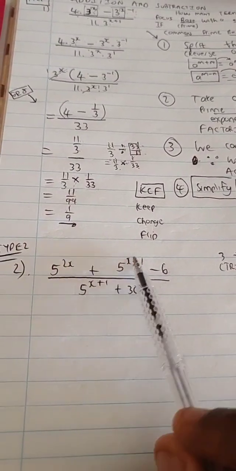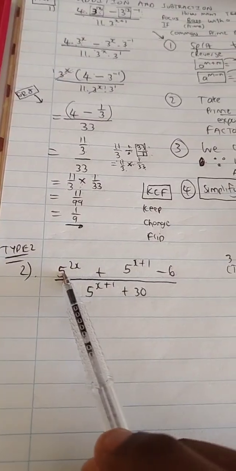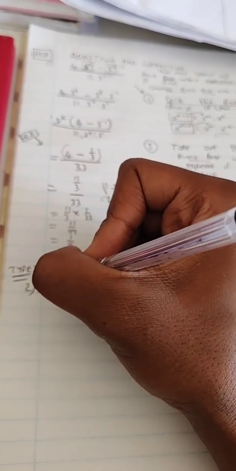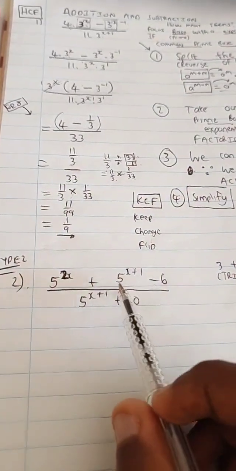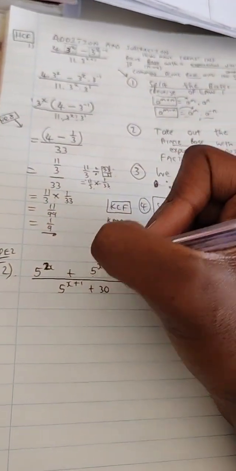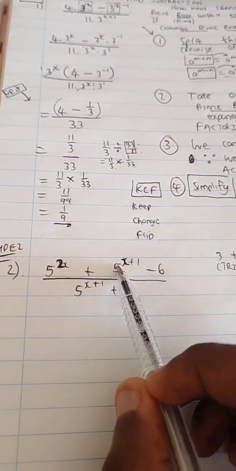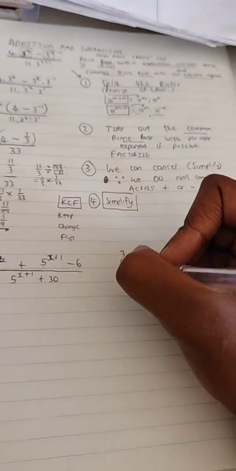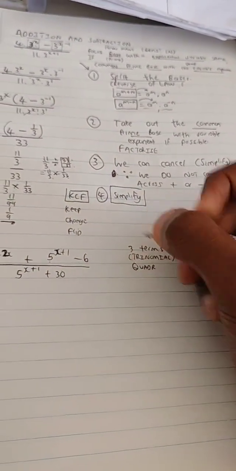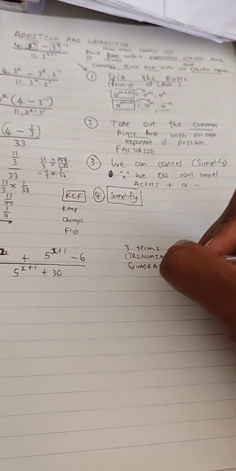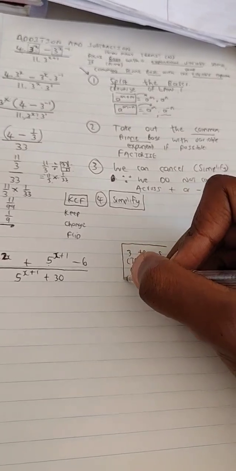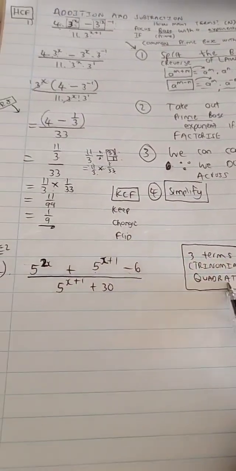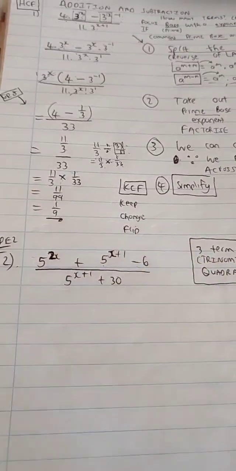5 to the power 2x plus 5 to the power x plus 1 minus 6. Look at the base 5. Coefficient of x is 2. Look at the base 5. Coefficient of x is 1. Then there's a constant term. So this type of trinomial here is actually quadratic as well. It is also quadratic. Quadratic trinomial.